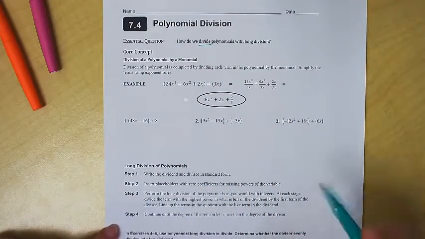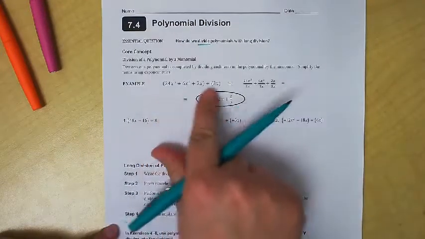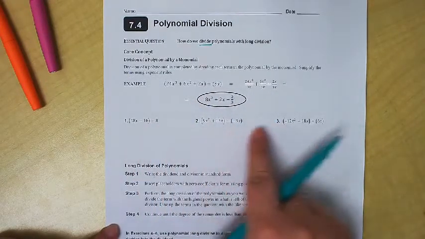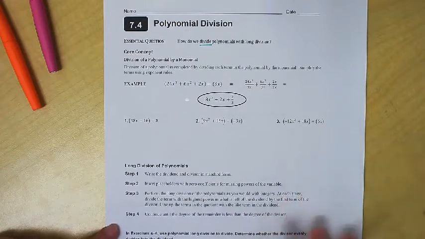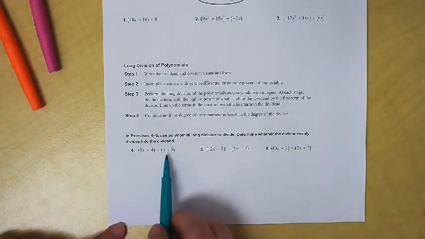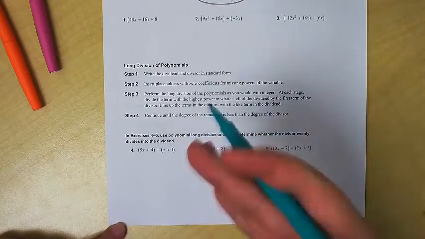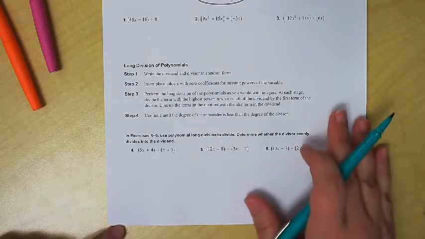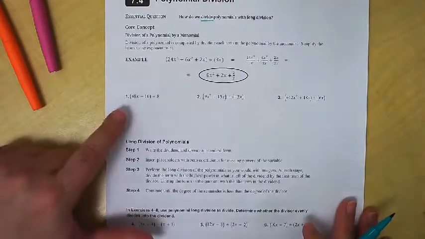And there's essentially two types. If you're dividing by just a single term, a monomial, it's a pretty simple process, so we'll do a few examples like that, and then we'll dedicate the rest of our time to talking about what happens if we have to divide by a binomial or larger polynomial. Okay, so let's get started right away.